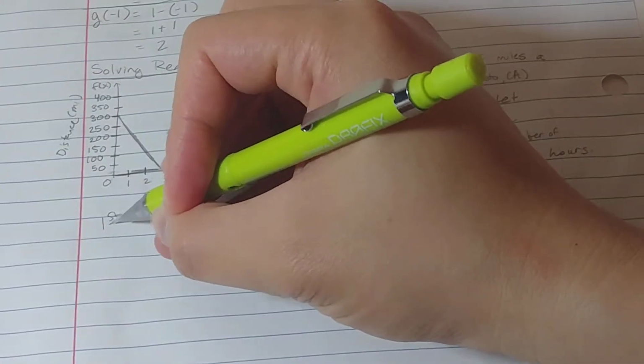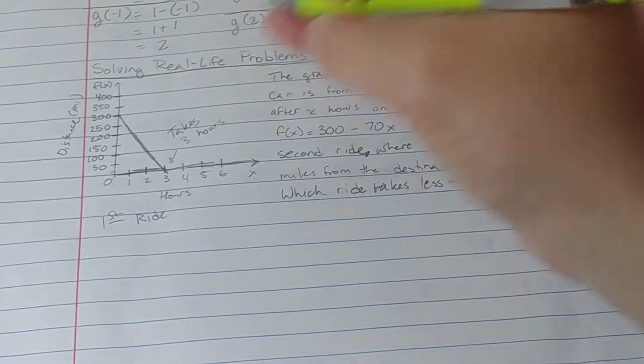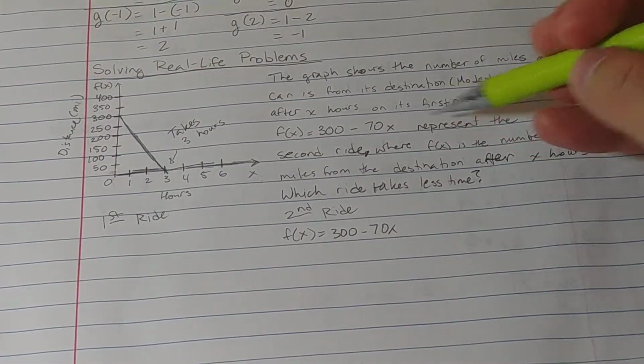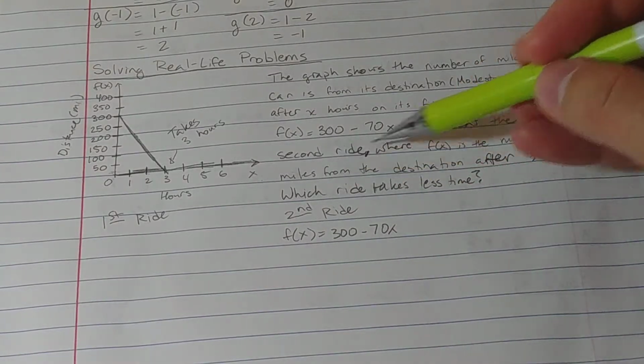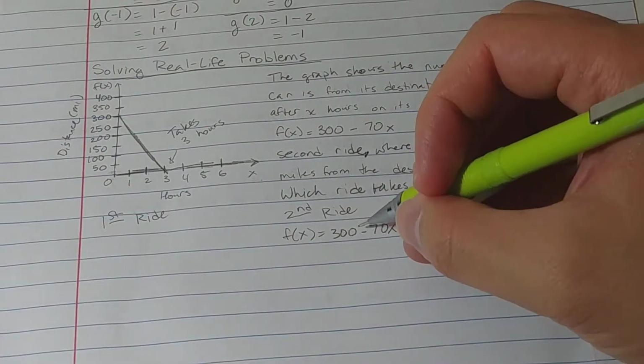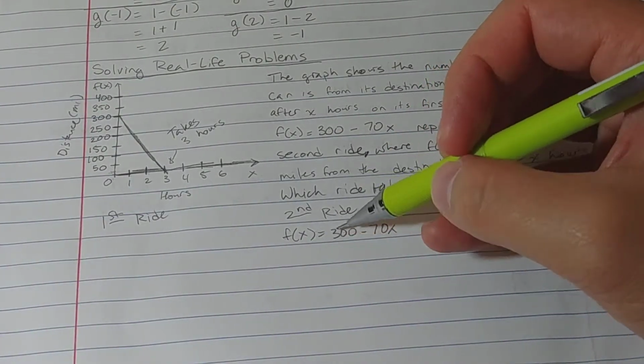Now let's look at our function. We have f of x equals 300 minus 70x. So this is the first ride, and this is the second ride. f of x equals 300 minus 70x. So what's our question? Which ride takes less time? I don't know, what are we supposed to do?